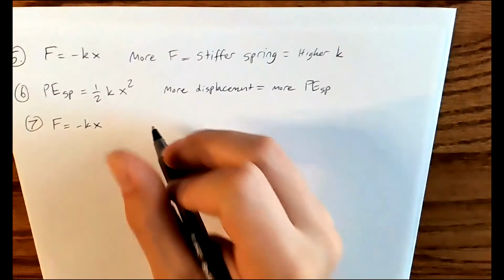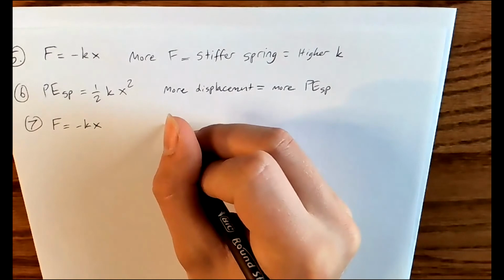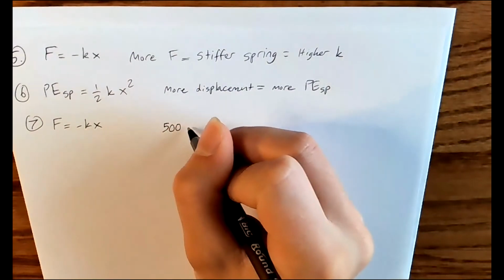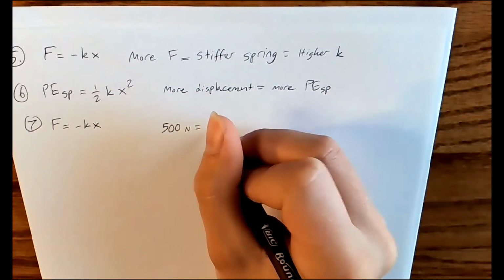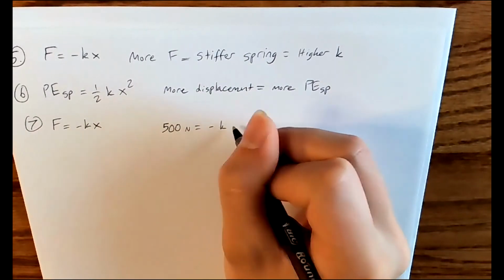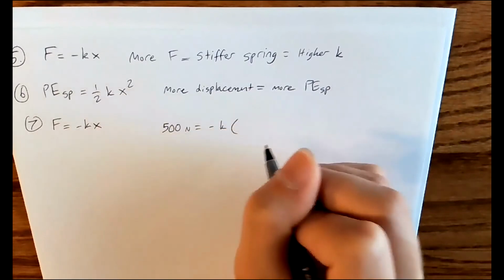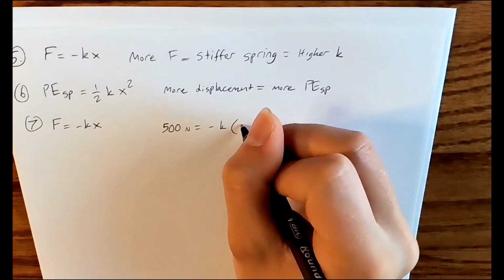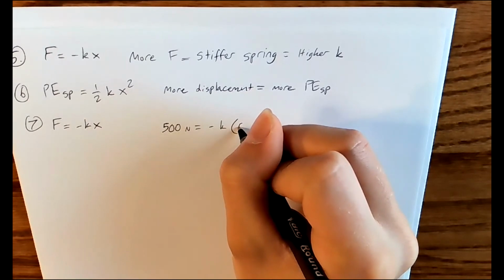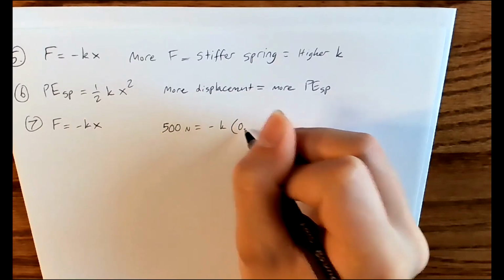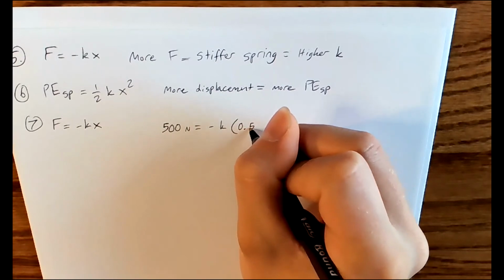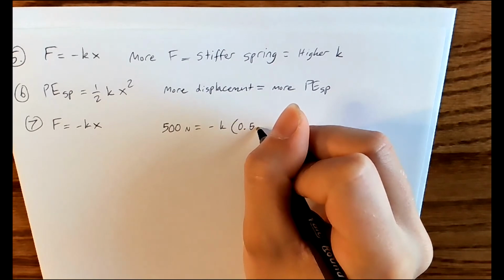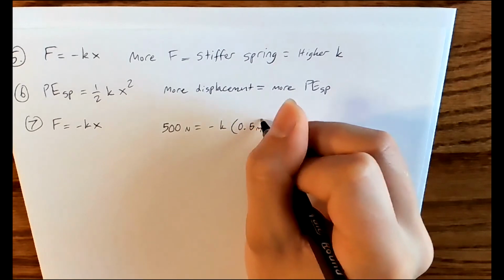For instance, say the force is 500 newtons, negative k, and you know that only produced a small displacement or something like that.